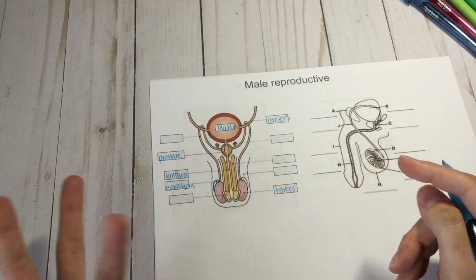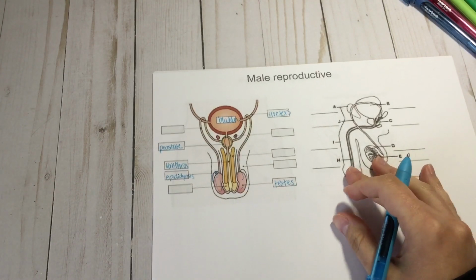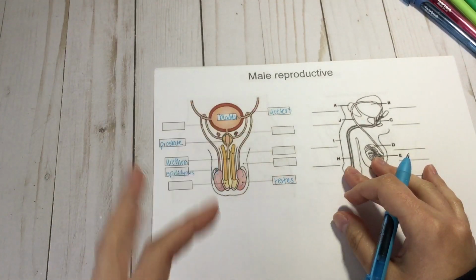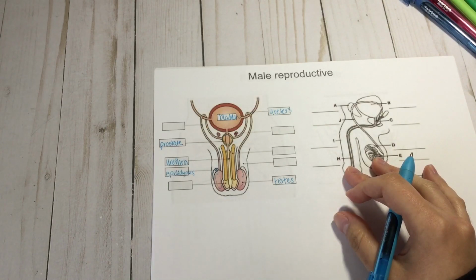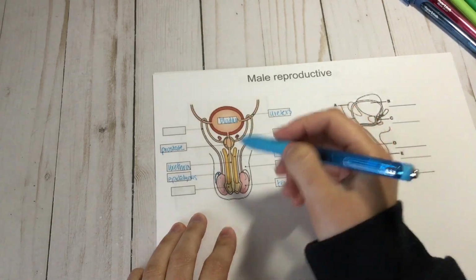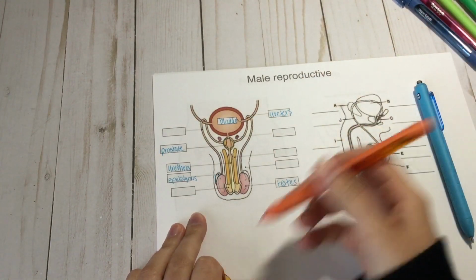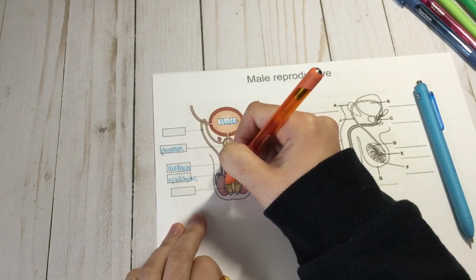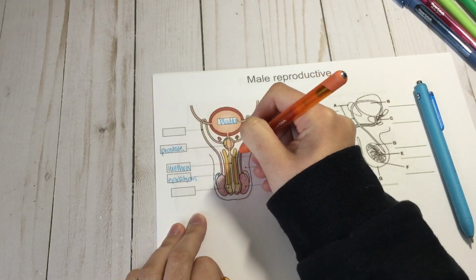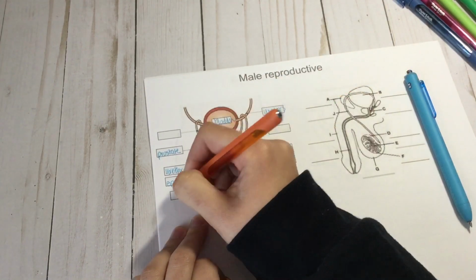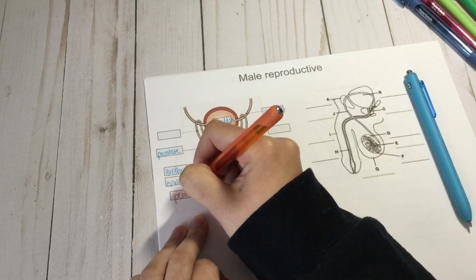It creates more fluid so that when the sperm is traveling up, it becomes semen. It's not just sperm cells. This object here that I outlined in orange is the penis.